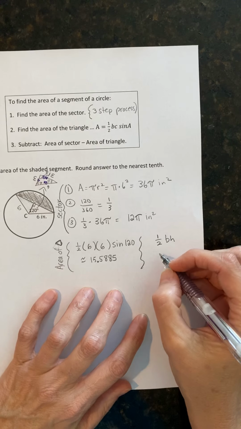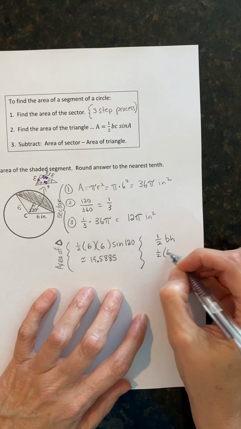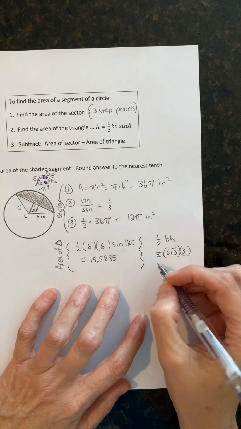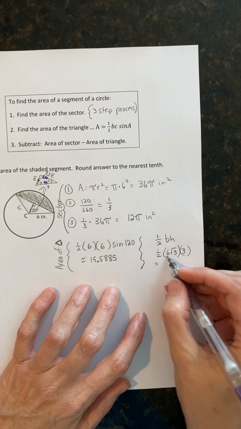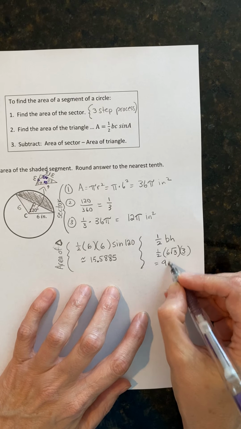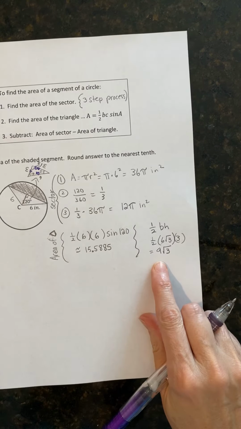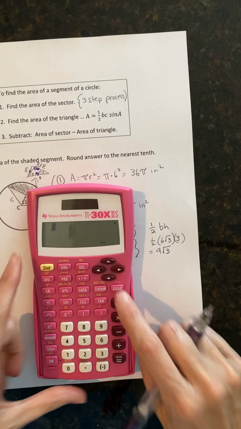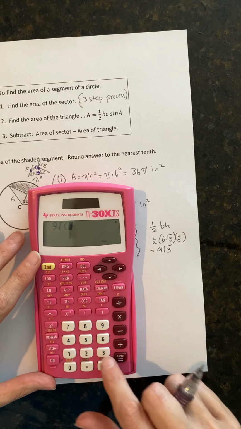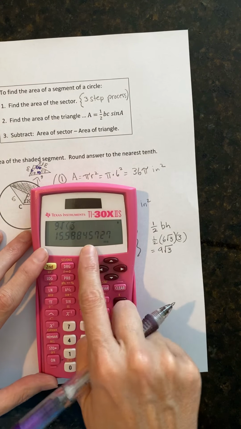So 1/2 times 6 radical 3 times a height of 3. Half of 6 is 3, and 3 times 3 is 9. This is 9 radical 3. And if you punch that into your calculator, 9 radical 3, you get that same answer that we got with this formula.